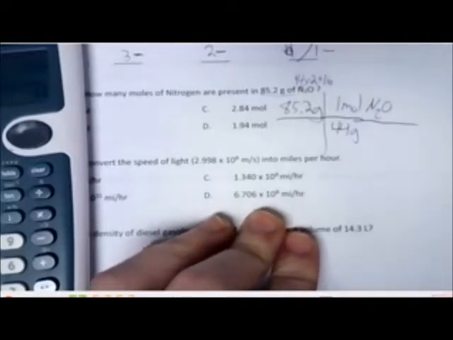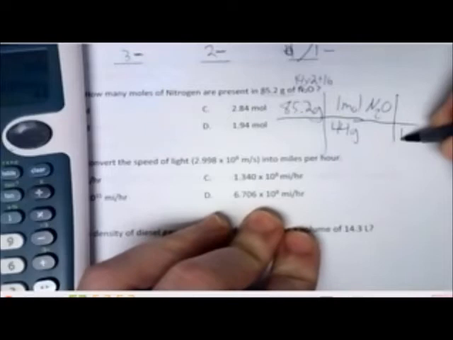Now the trick here is for every 1 N2O, you get 2 moles of N. So you have to double the answer you get. So 85.2 divided by 44 times 2 is 3.87. So instead of getting D, which is 1.94, you get 3.87. Trick C.